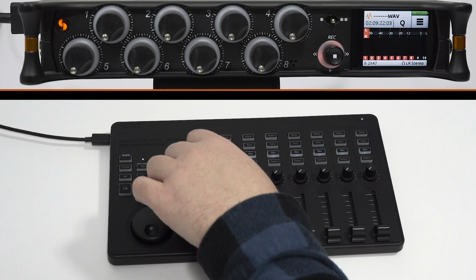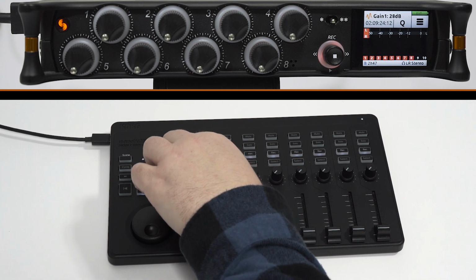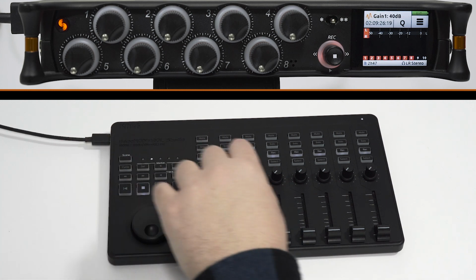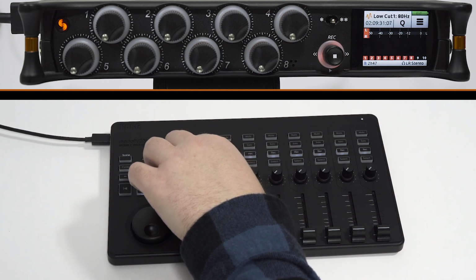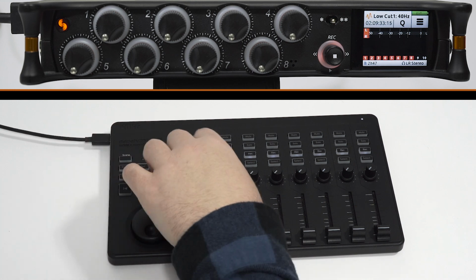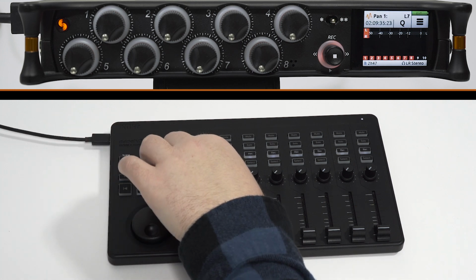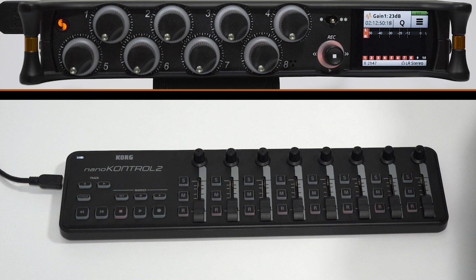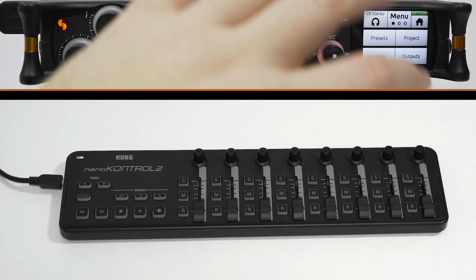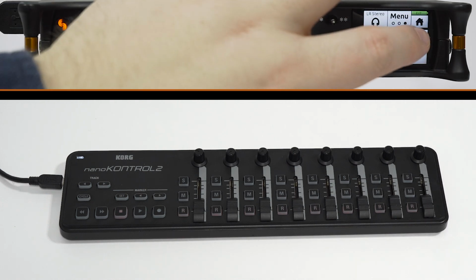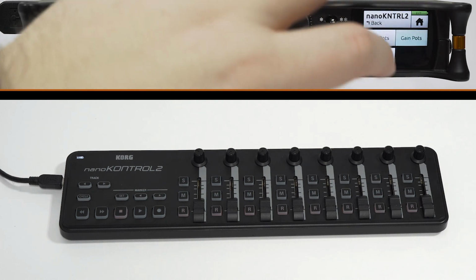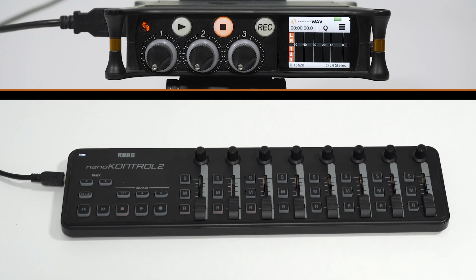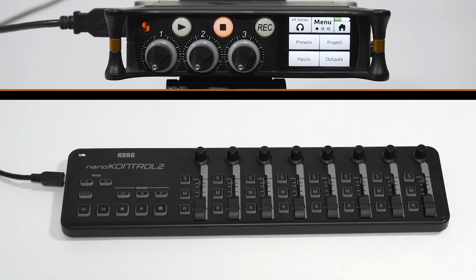Each channel features a single fader and a rotary knob that can be automated to control trim, pan, and low cut. On the nanoKONTROL Studio, simply press the scene button to cycle the knob between the three functions. On the nanoKONTROL2, we'll need to change the knob function by going to Menu, Shortcuts, Control Surface. On the MixPre 3, the knob function can be found under Menu, Control Surface.